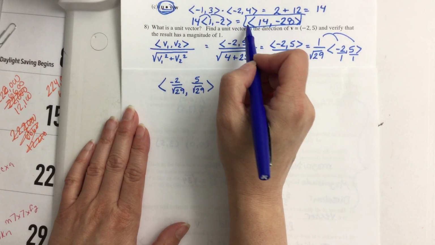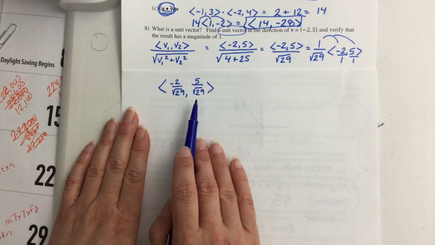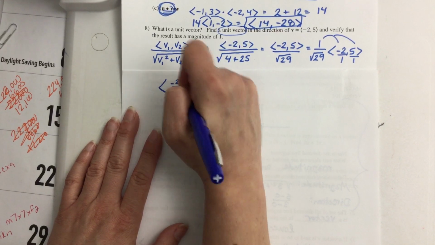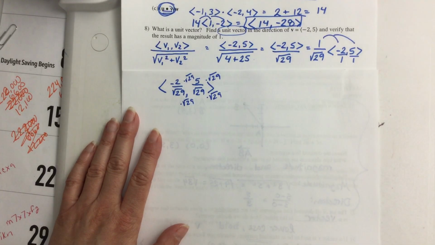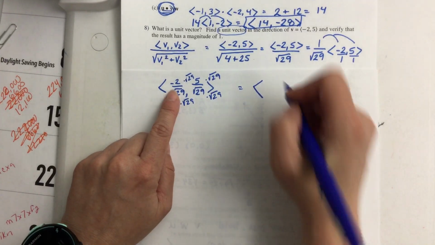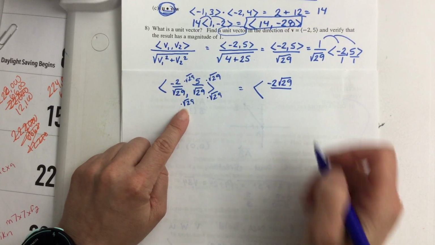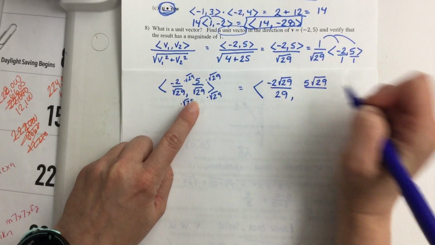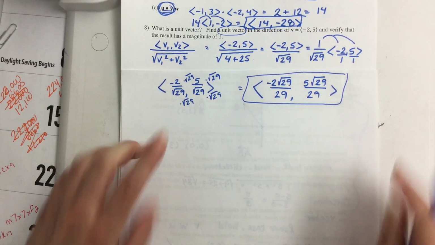Now, because one of our solutions is to find a unit vector, this is technically a solution. You never want a square root in the bottom of a final solution. So I do need to go ahead and rationalize the denominator, and this goes for both fractions. So I will be multiplying both top and bottom by the square root of 29. So my unit vector is negative 2 times the square root of 29 over square root of 29 times the square root of 29 is 29. This is 5 times the square root of 29 over square root of 29 times the square root of 29 is 29. That is your unit vector.